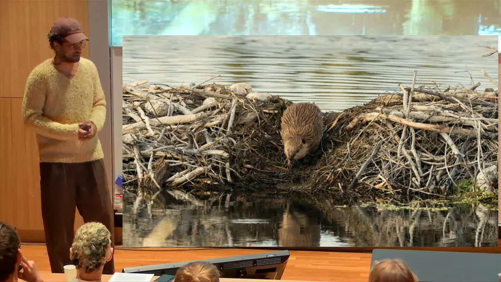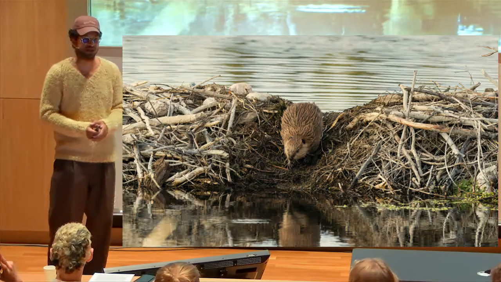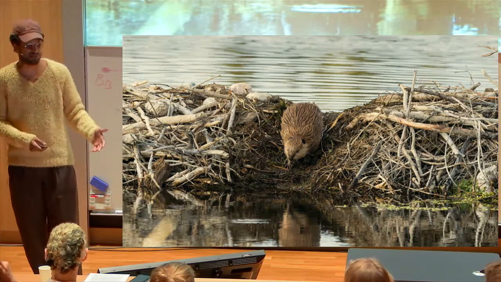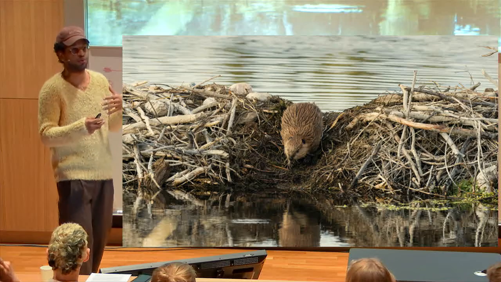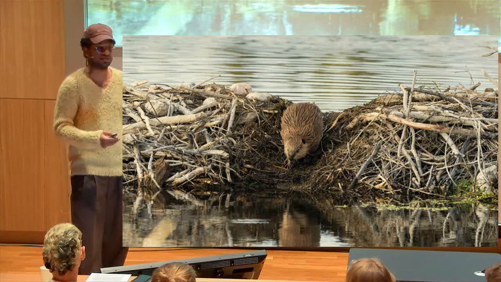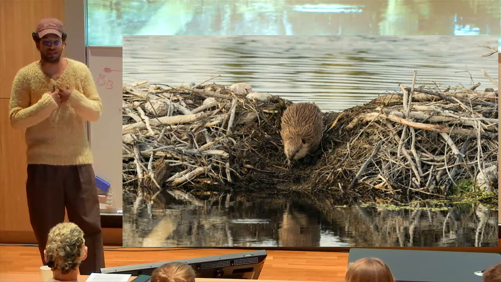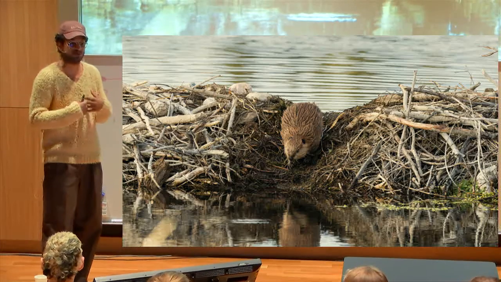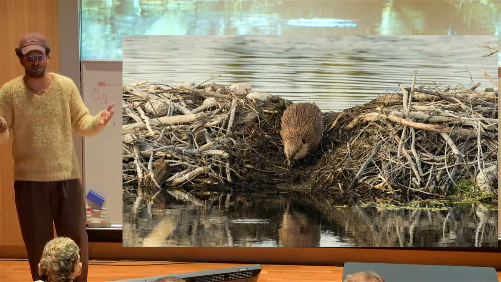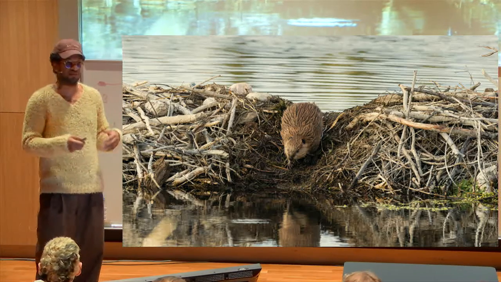I think I must have been maybe 24, 25 when I read Richard Dawkins' The Extended Phenotype, which is a book about the way organisms spill out into their environments and how genes that sit within bodies can affect a lot more than those bodies themselves. He uses this archetypal example of a beaver.